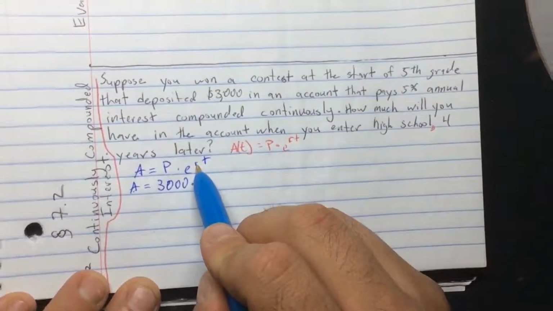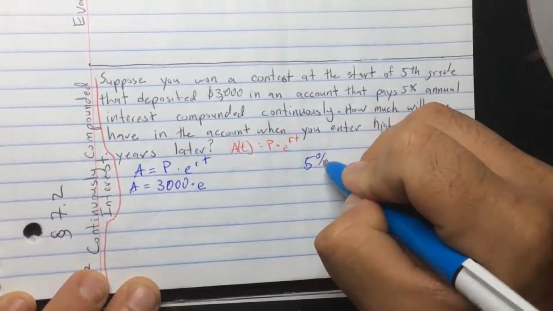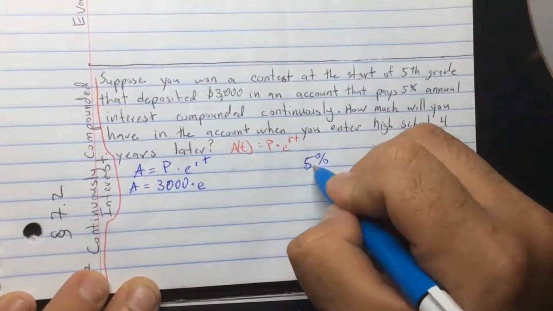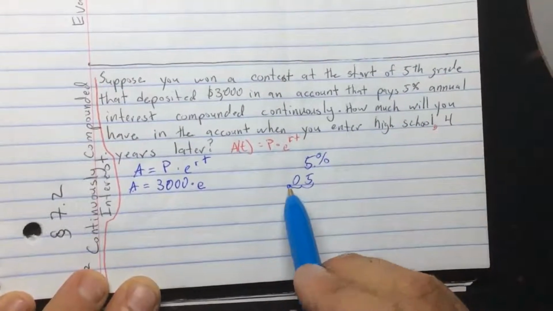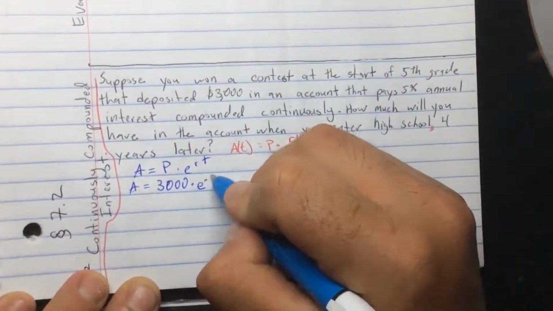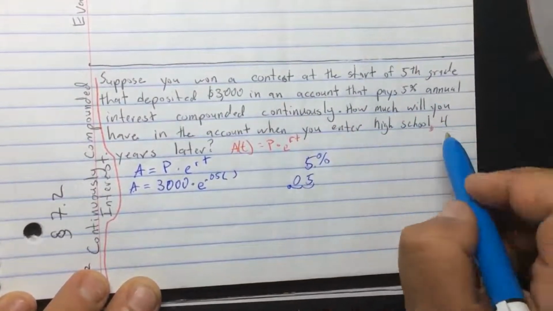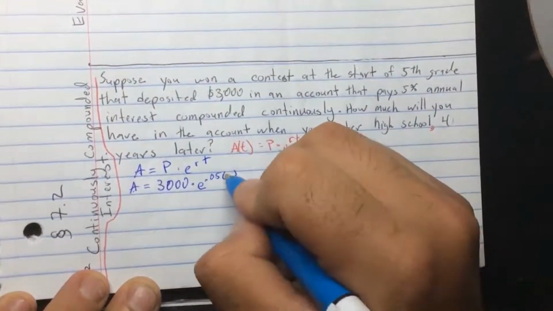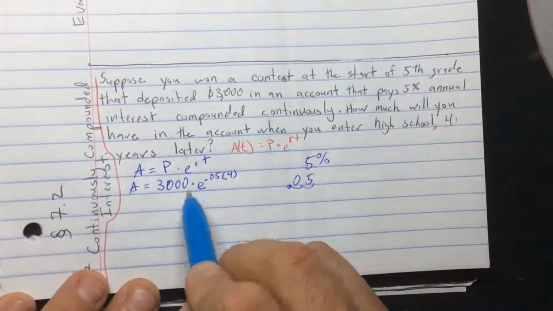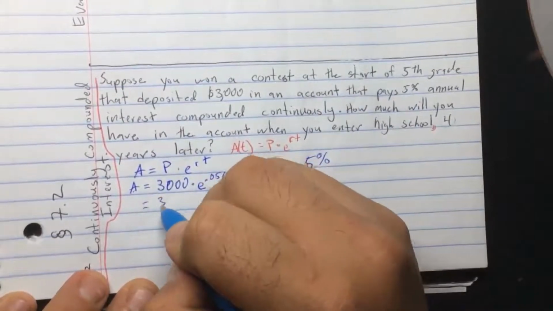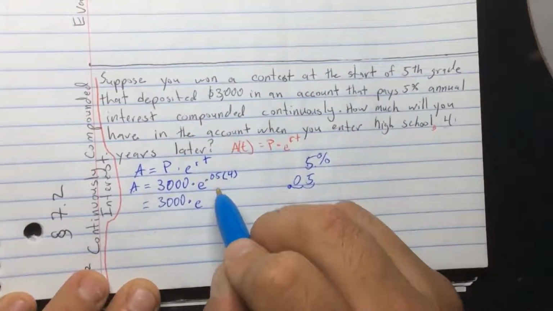Our rate is 5%. When we change this from a percent to a decimal, we take the 5 and move over 2 decimal places, and we get 0.05. It's going to be multiplied by our time period, which is annually, 4 years. So we multiply that by 4. Then we just have to multiply this through. So this is equal to 3,000 times e to the 0.05 times 4, which I believe is 0.2, but I'll work it out real quick.